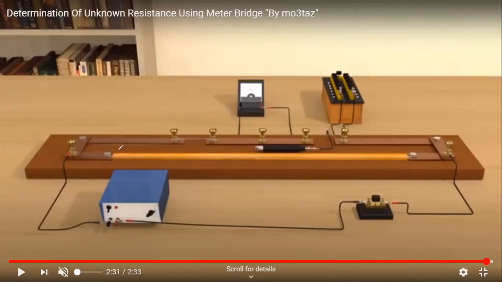The jockey is connected to point A. What happens? The galvanometer shows a full deflection on one side. And the jockey is connected to point C. What happens? The galvanometer shows a momentary deflection but on the opposite side. And the circuit connections are absolutely correct. There is no fault in the circuit connections.